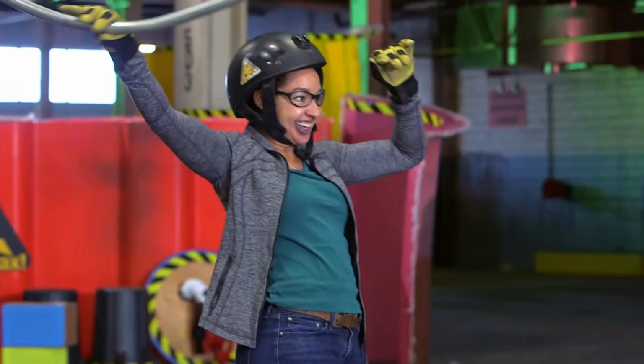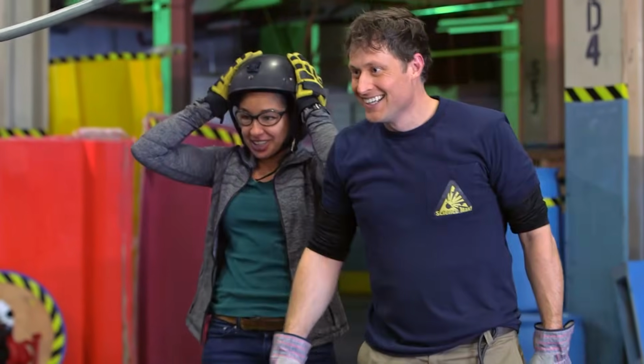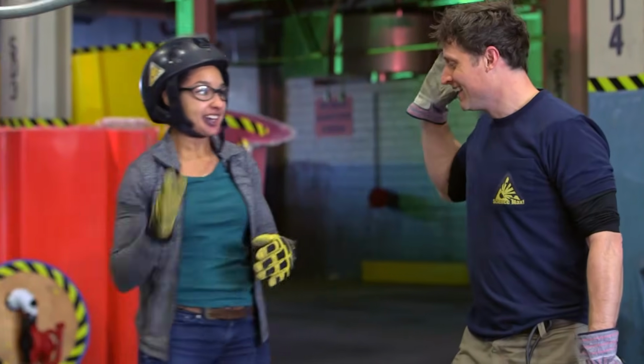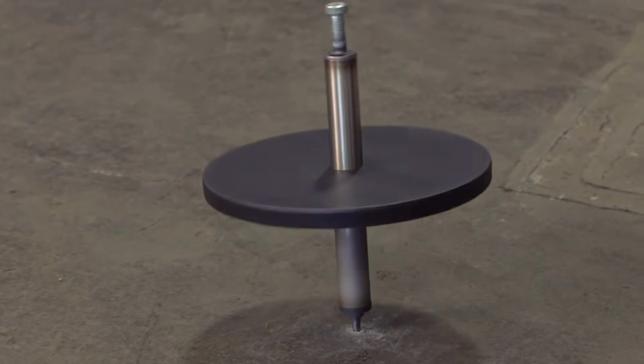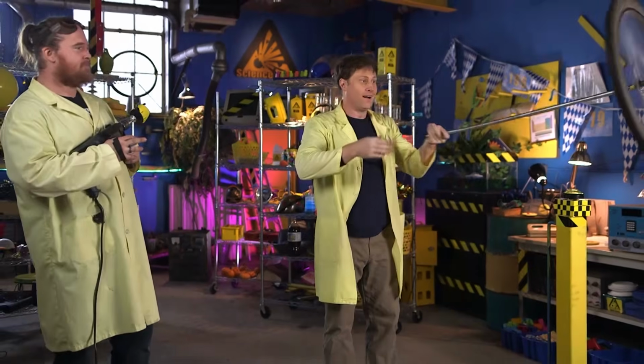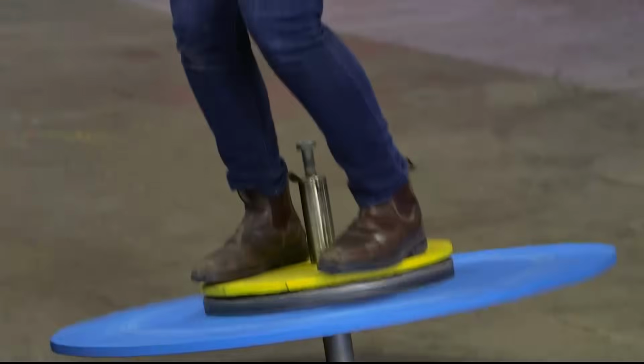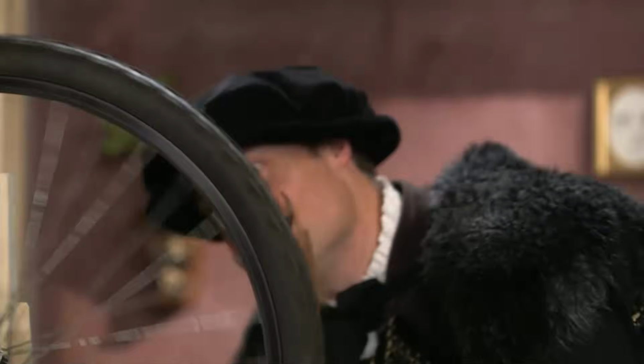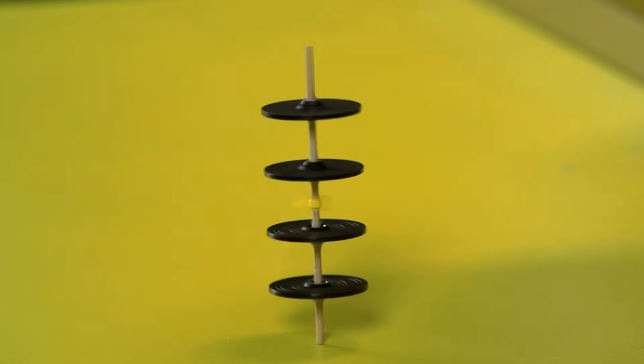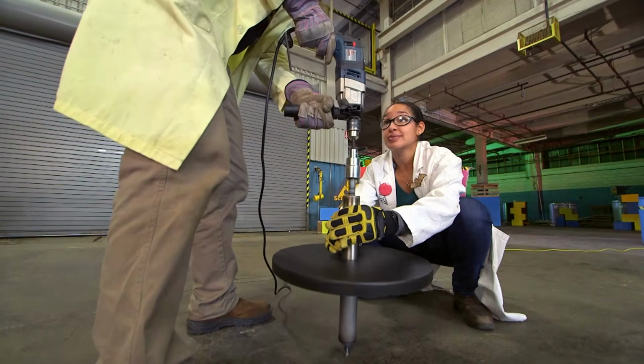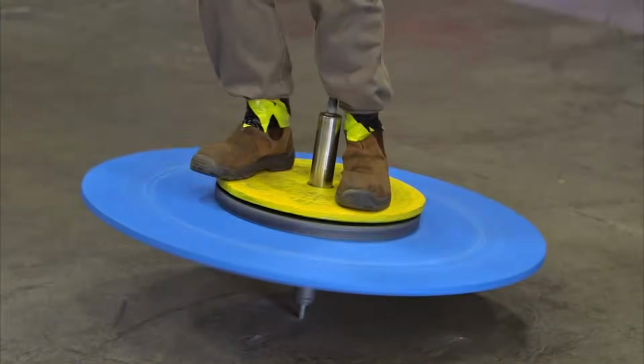Whoa! That was pretty cool. It was kind of terrifying, right? Yeah. Good old Newton's first law kept the top spinning, angular momentum kept it from falling over, and friction slowed it back down. The forces were always the same, no matter if it was a little top, a maxed out top, or a rideable one.